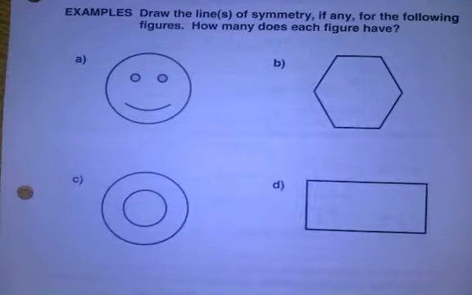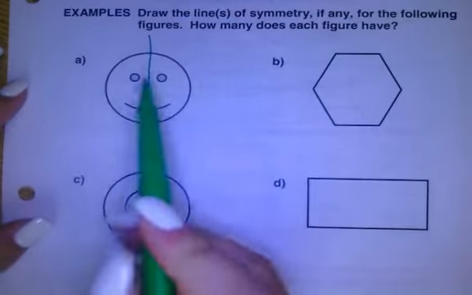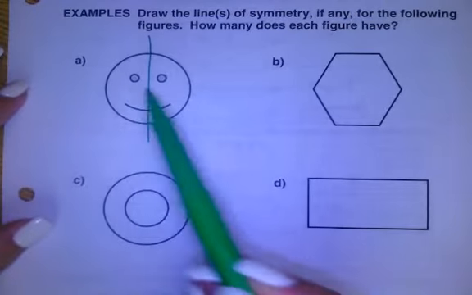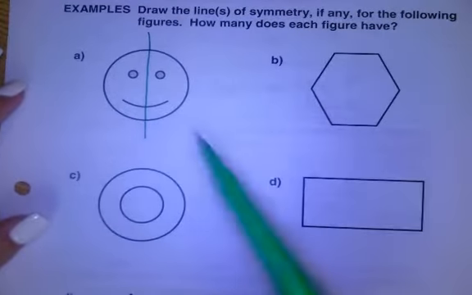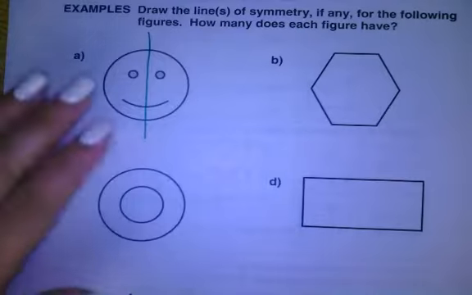Alright, Madison, letter A. How many lines of symmetry do you have? What'd you say? 1. Very good. So the smiley face can only be divided down the middle. If you try to do it horizontally, the line goes over the eyes, and that's not going to be symmetrical. Michaela, how many for letter B?